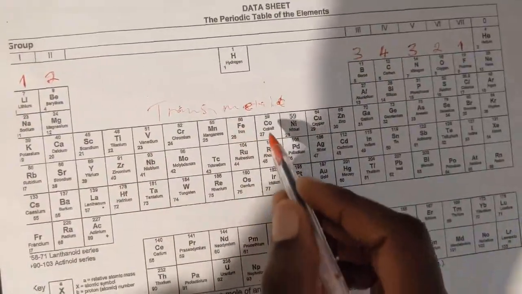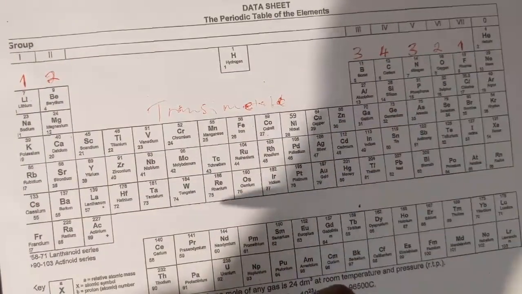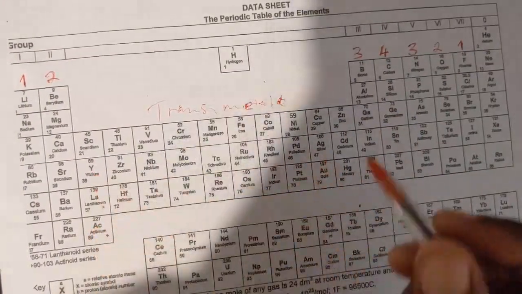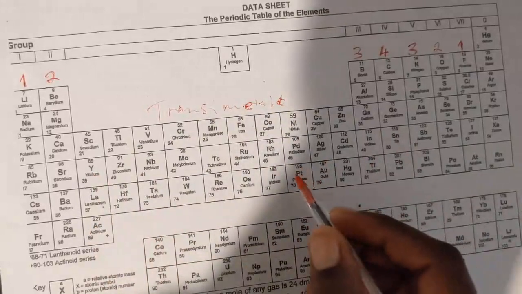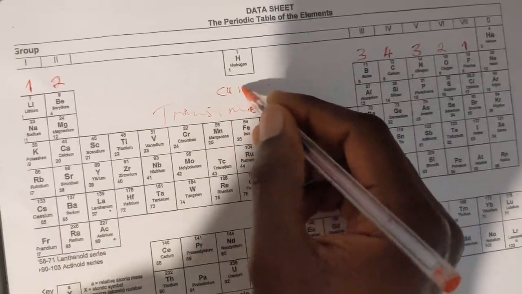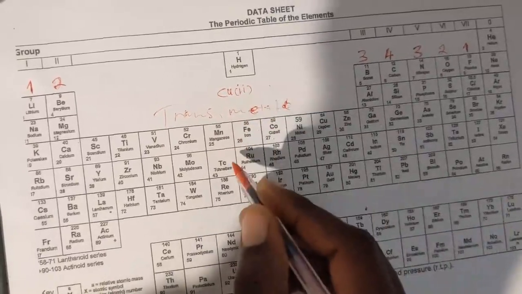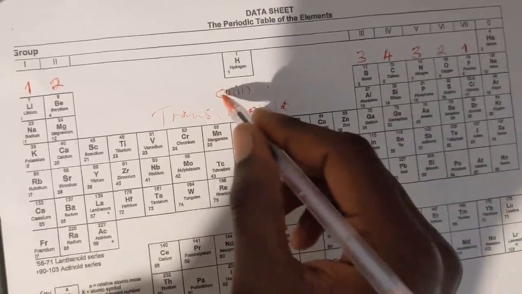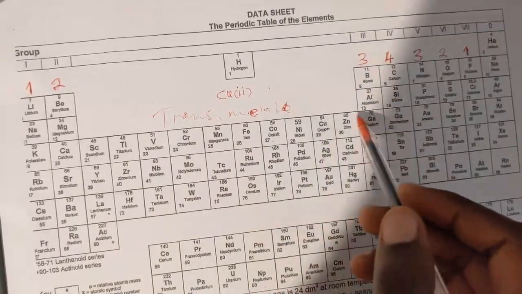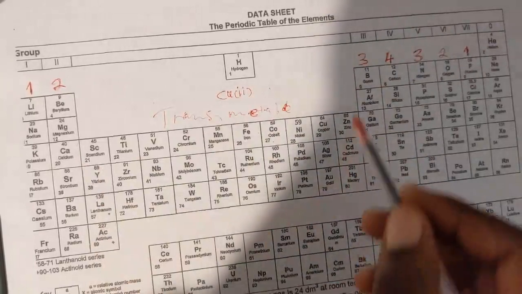They will say cobalt 2, lead 4 or lead 2, or copper 2, just like that. That means that for copper, they want it with the valence of 2.